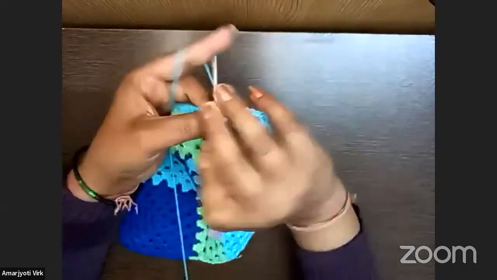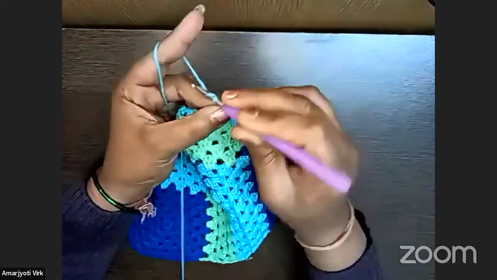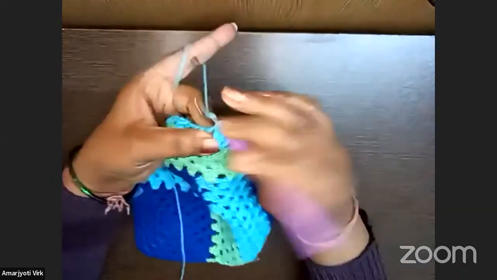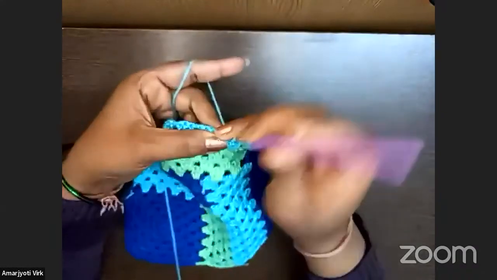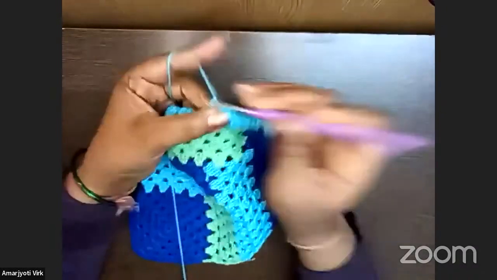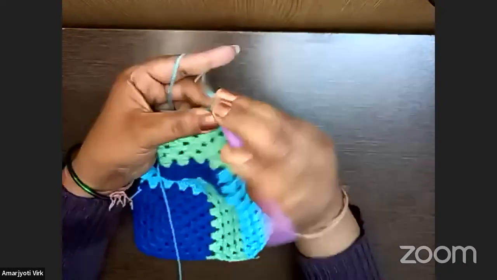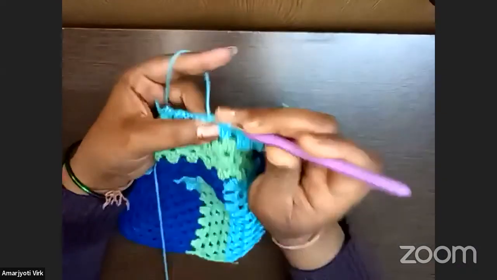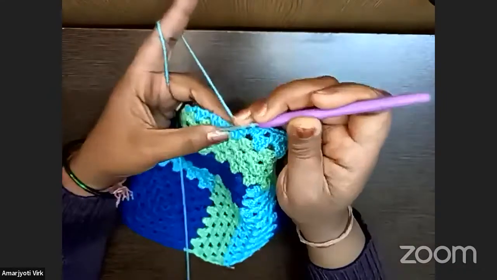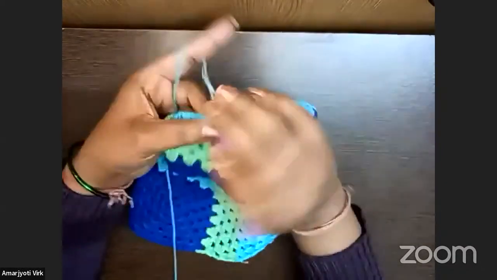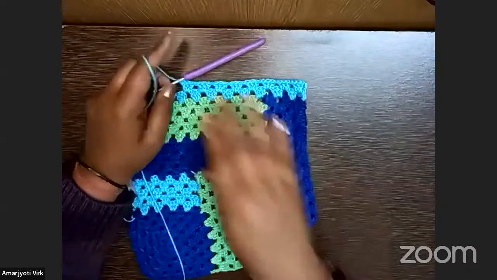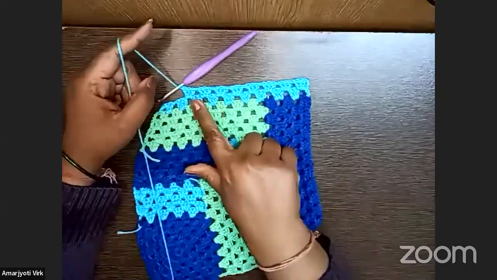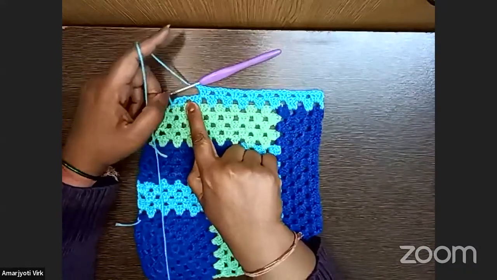Three double crochet for the fourth block, chain 1, fifth block, chain 1, sixth block, chain 1, seventh block, chain 1, and eighth block, chain 1. Please make till this complete 8 blocks, and the last stitch we'll do together.